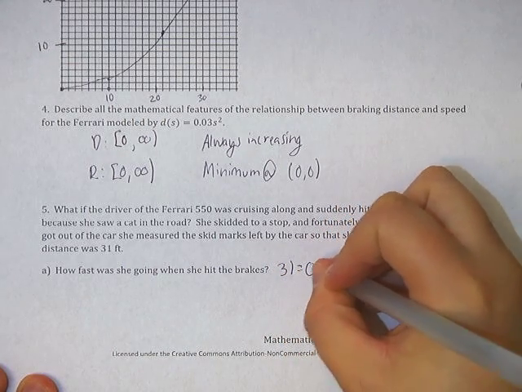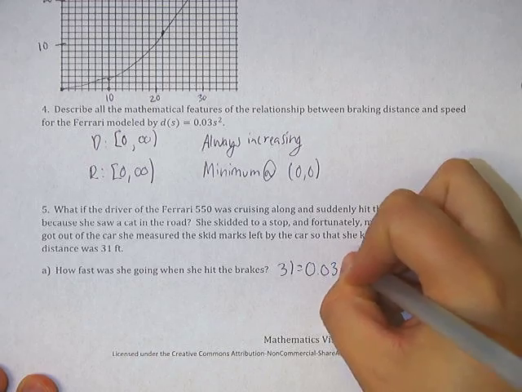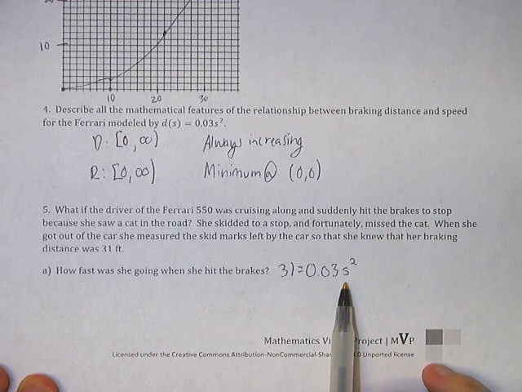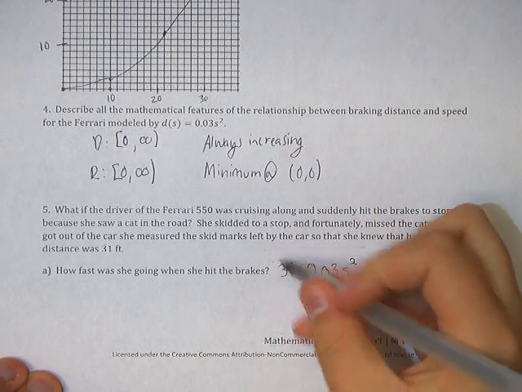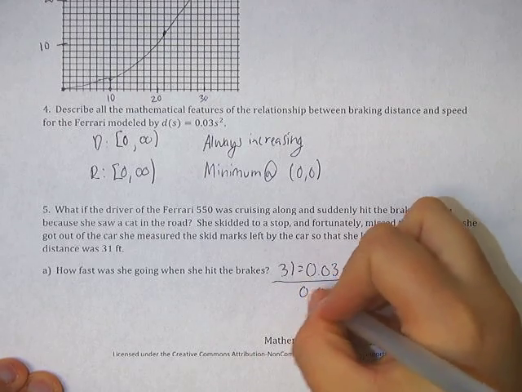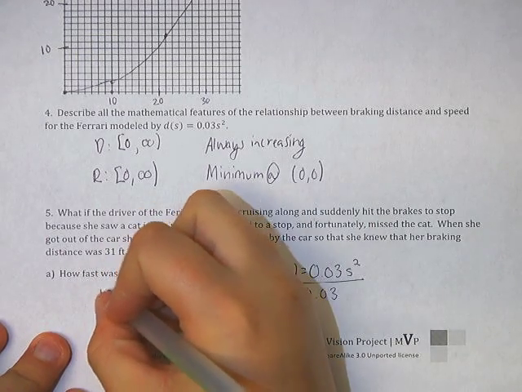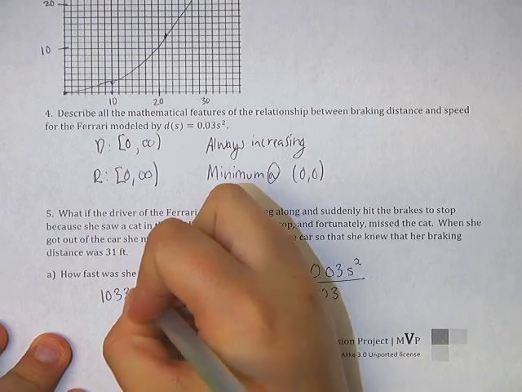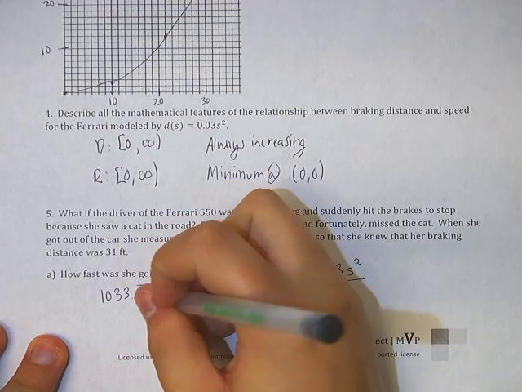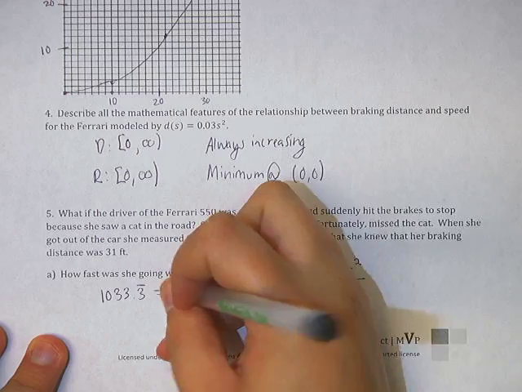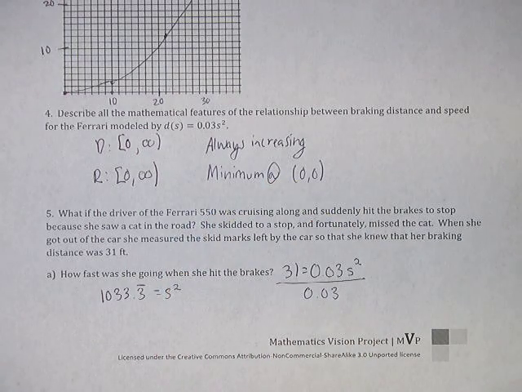How fast was she going? Well, remember that for our original equation, we were entering in time and getting distance. Well, now we know distance. We just need to get our time. The way we set that up is we say she went 31 feet equals 0.03 s squared, s being our speed. That's what we're trying to do here. So I'm going to divide both sides by 0.03. That's my first step.